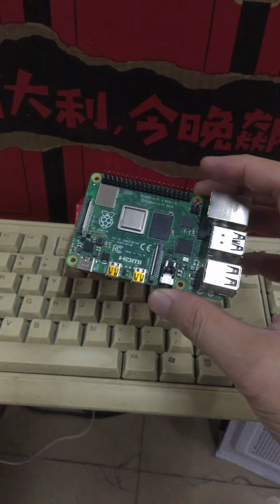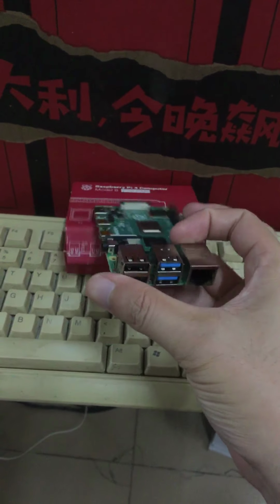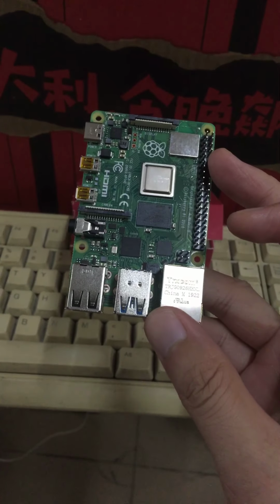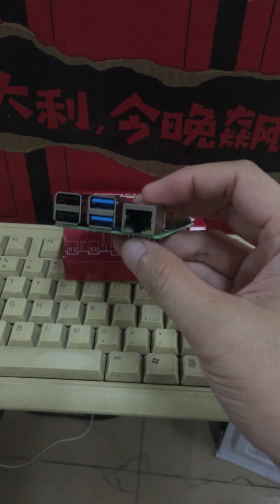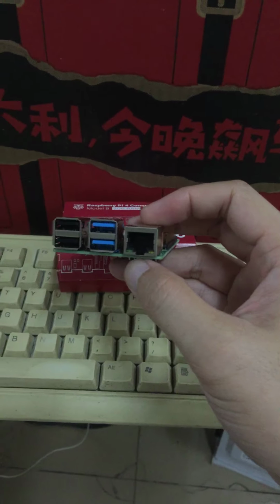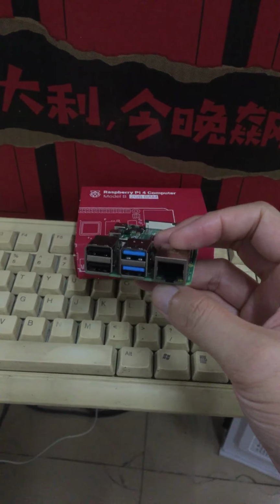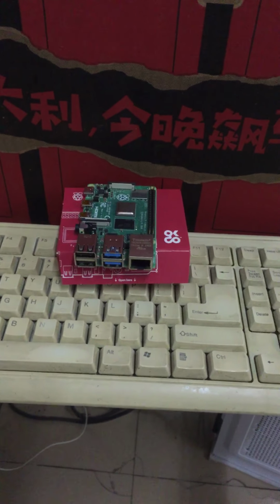It also has a wired network connection up to 1000 megabit.